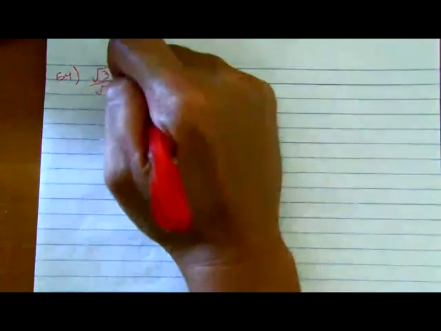Number 54. Radical 3 over radical 2. Can't have a radical in the denominator. We need to rationalize. Radical 6, 2 times 2 is 4, 2. The square root of 4 is 2.